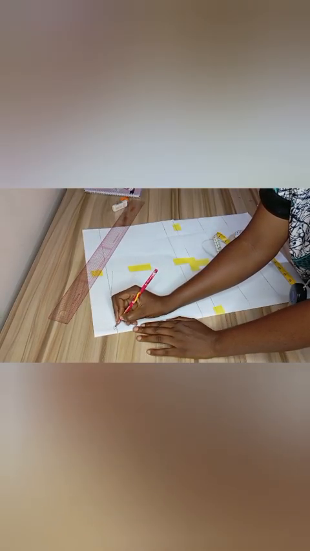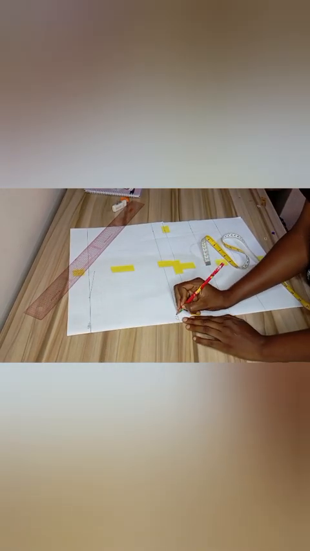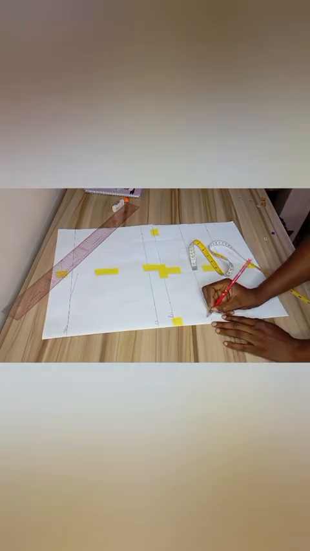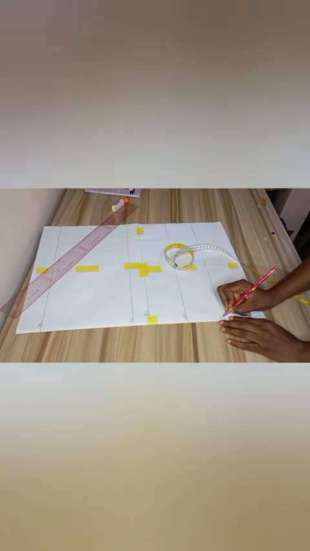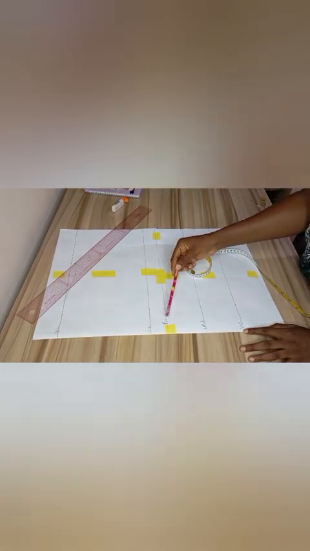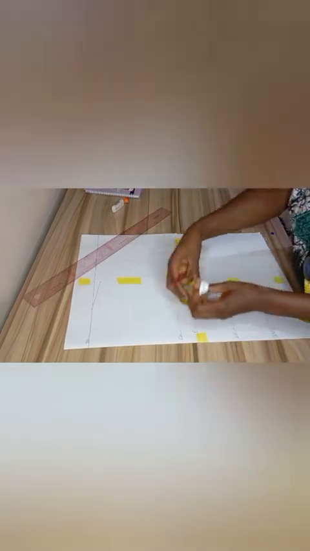Then I'm labeling my line. The first line is our shoulder line, our chest line, our bust line, under bust line, and finally our waistline. So we are drafting the upper part of our dress first.